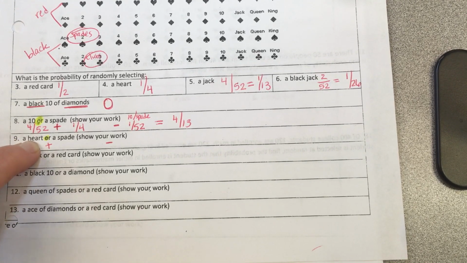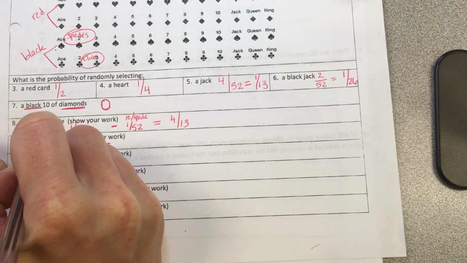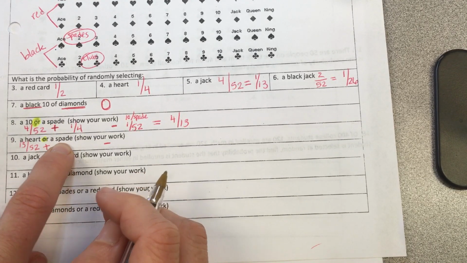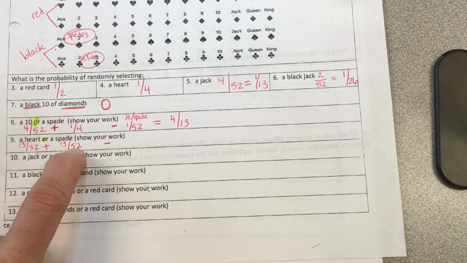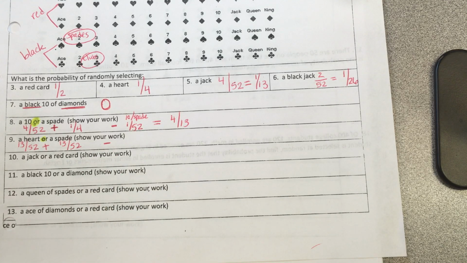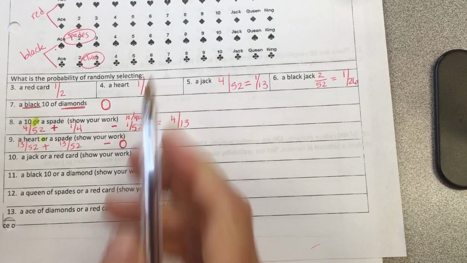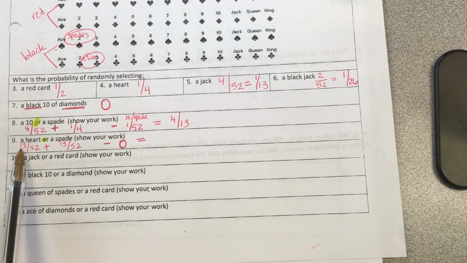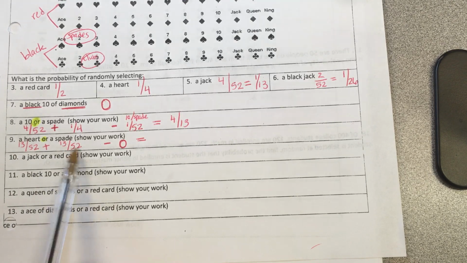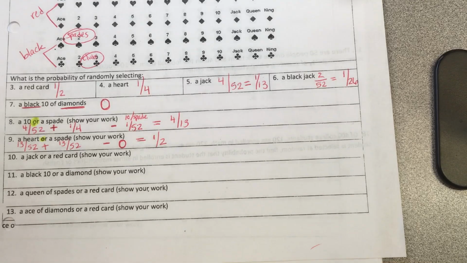Okay, how many hearts are there? 13 out of 52. Okay. How many spades? Okay, there are 13 out of 52 spades. And then you're subtracting what's a heart and a spade at the same time. How many cards are hearts and spades at the same time? None. So that is 0 right there. There are none that are hearts and spades at the same time. Okay? All right. And 13 plus 13 is 26 over 52 is going to be 1/2. Okay?